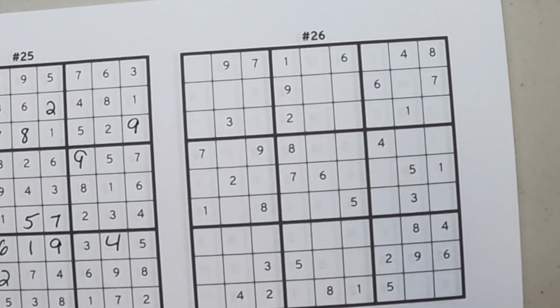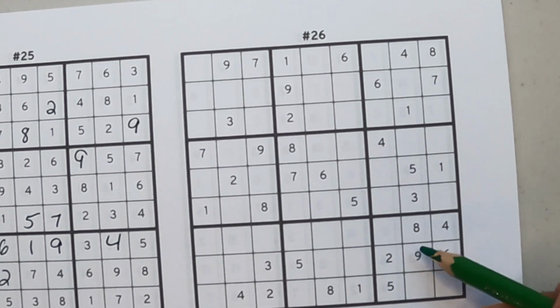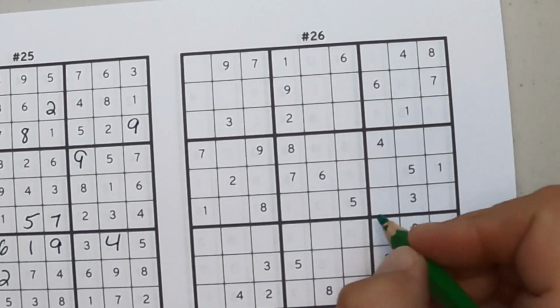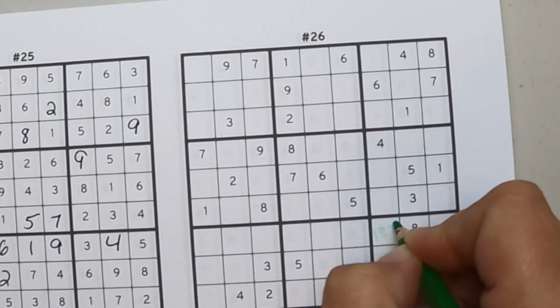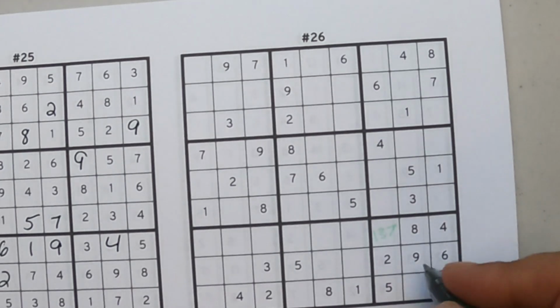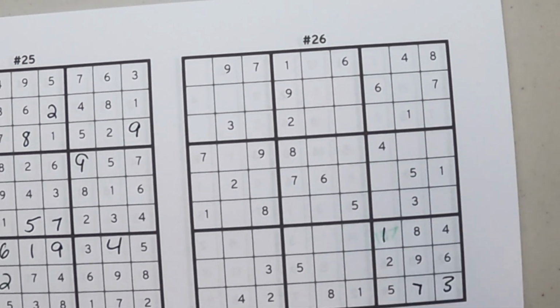Looks like today we're doing puzzle number 26. If we start with this box, we're missing 1, 3, and 7. Don't see any help here. 1, 3, 7. Oh, but we have 1 and 3 here. So this is our 7. We've got a 1 here, so 3, 1.